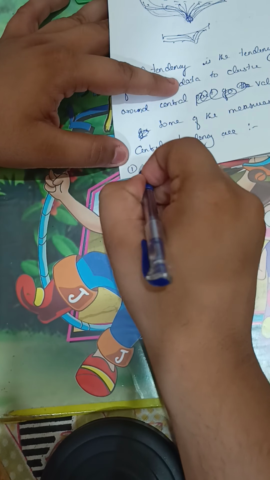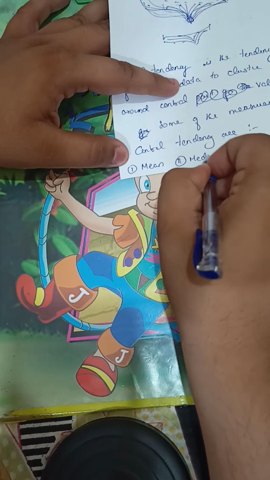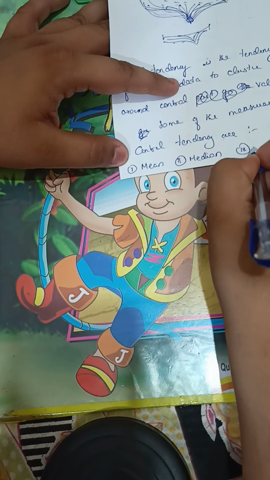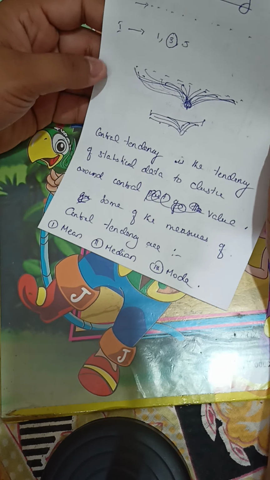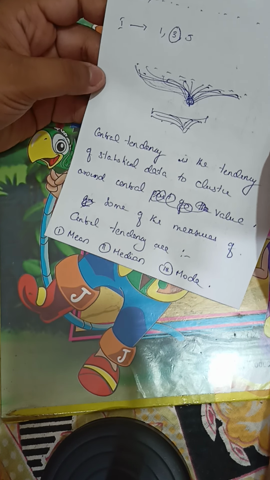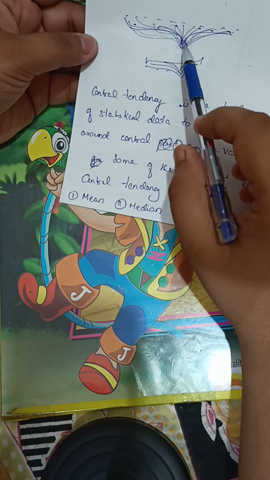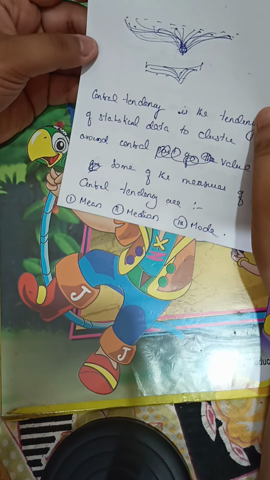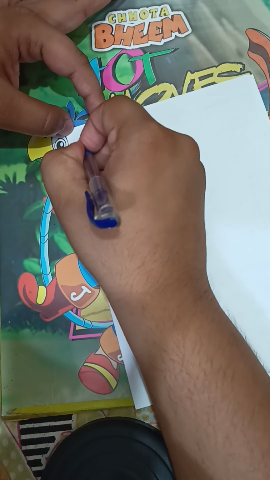First one is mean, second one is median, third one is mode. Now we will discuss in detail about the three important measures of central tendency, which are mean, median and mode. It is nothing but the tendency of statistical data to cluster around central part of the distribution. I think that the idea is clear to you. So now we move on to the mean of the distribution.